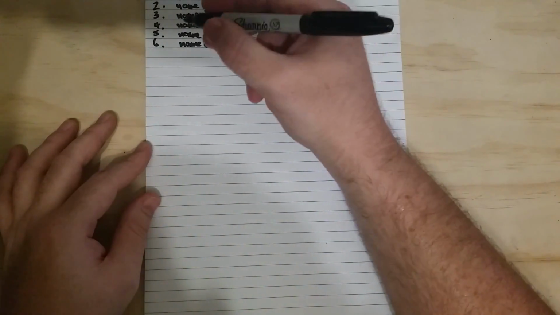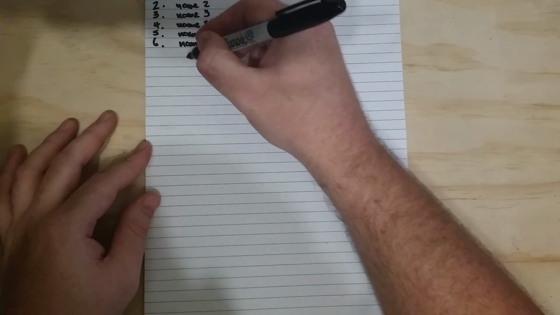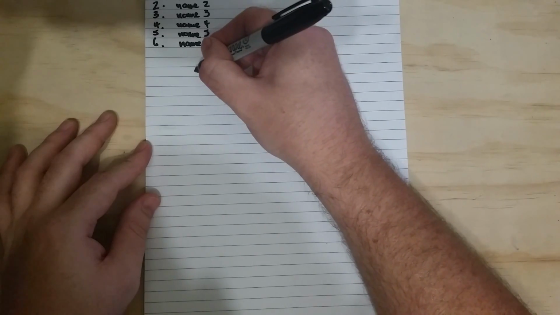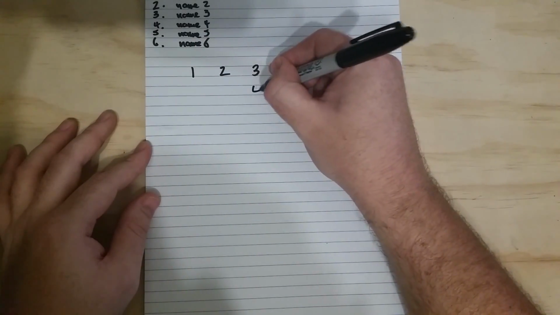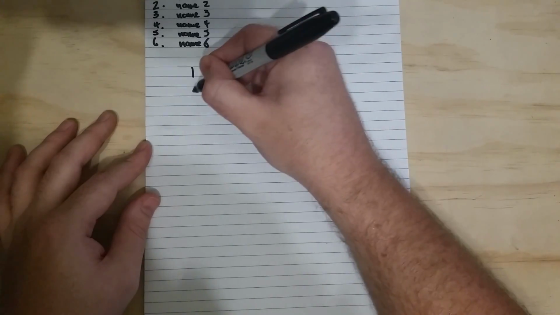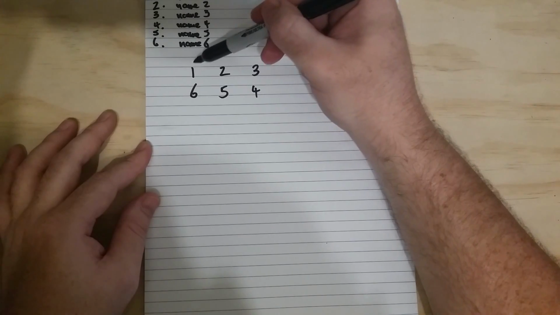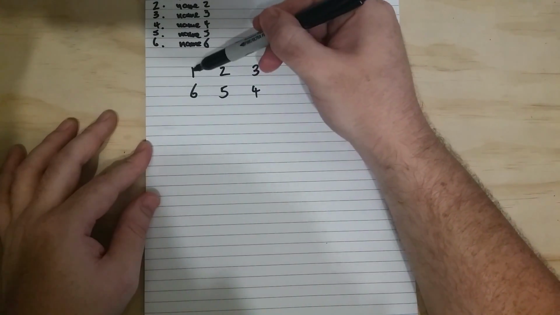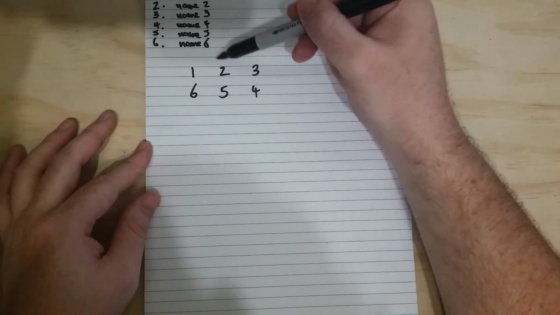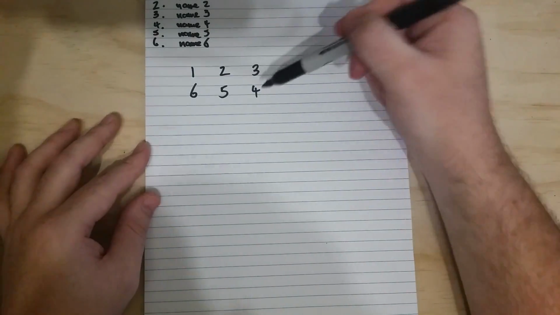Now what you do is we start by writing out the numbers of the first half of the people. So we go 1, 2, 3, 4, 5, 6. Now this is the first round. The way it works is that the two people who are above each other, they fight each other. So person 1 fights person 6, then person 2 fights person 5, and person 3 fights person 4.